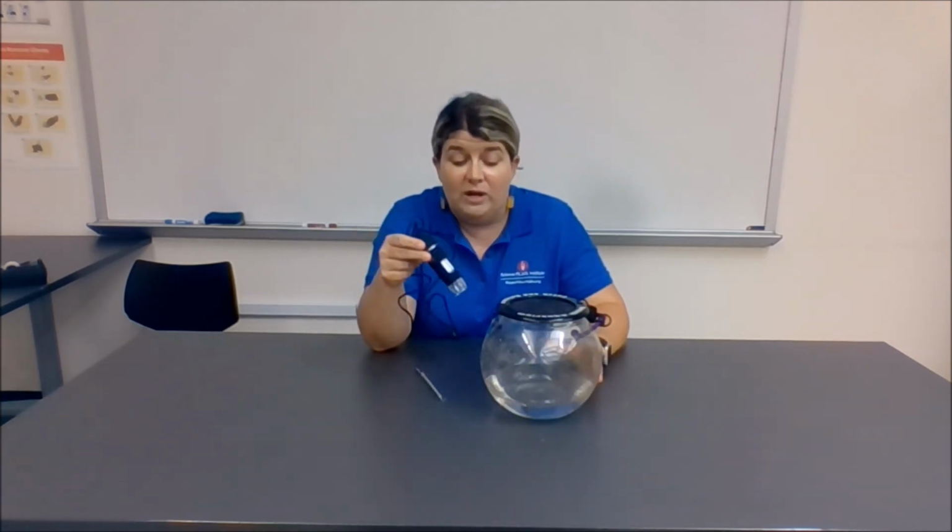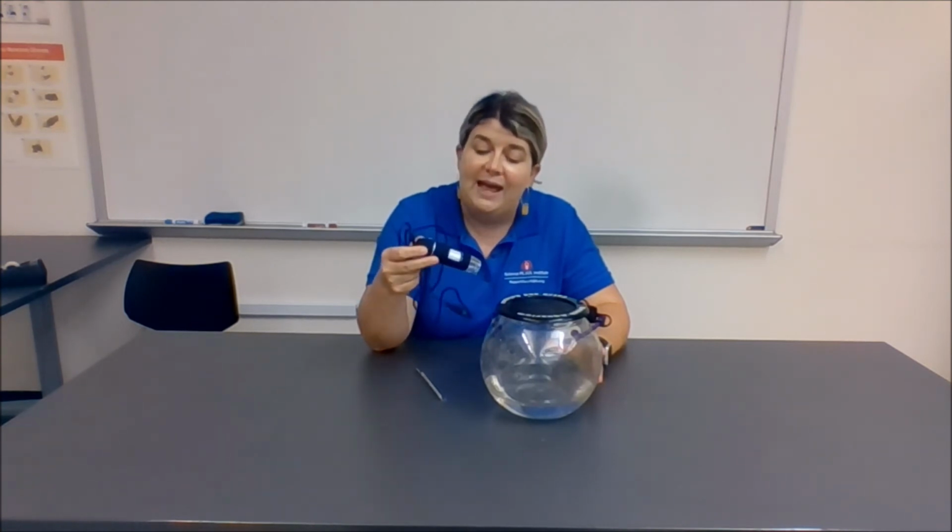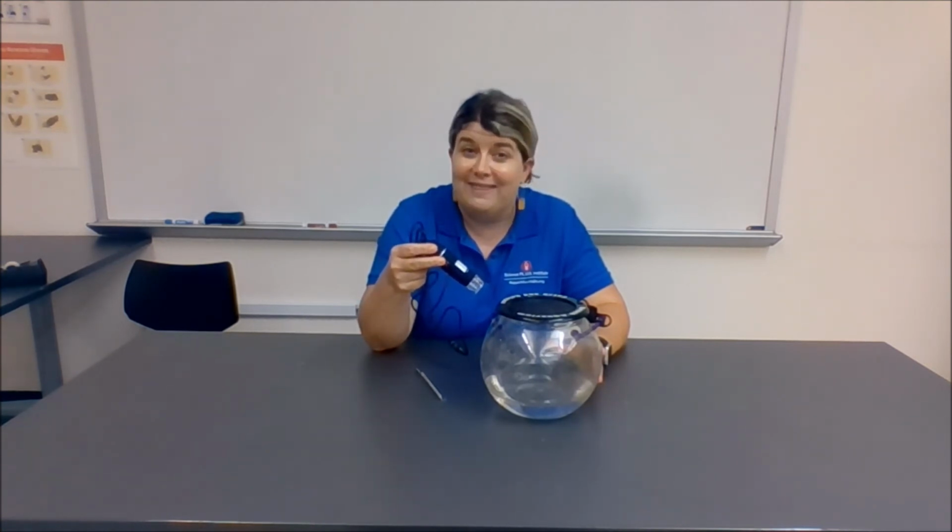You can also walk around if you have a tablet, or walk around with your laptop and let the kids look at their own samples and determine what they see with it. And of course you can not only use it for this investigation, but you can use it for the terrestrial investigation with one small square.